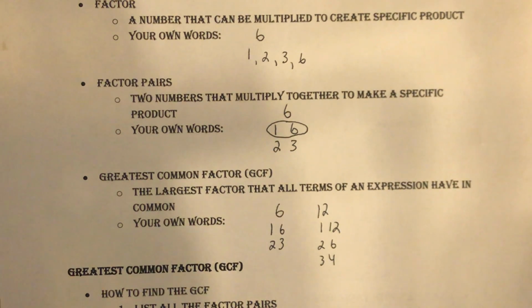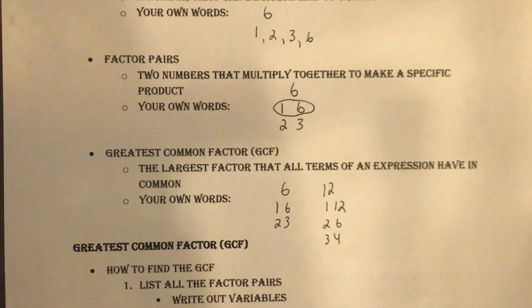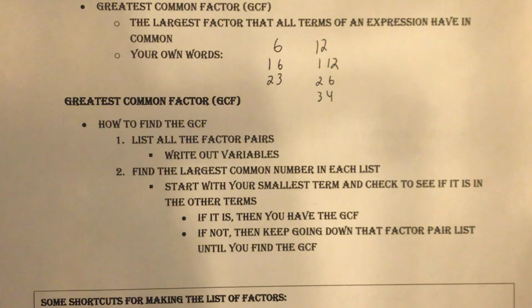So those three terms are going to be terms that you hear over and over throughout this chapter when it comes to factoring. We're going to list our factor pairs, we're going to work with these factors, we're going to talk about the greatest common factor. So let's talk specifically, though, about that greatest common factor. And we're going to talk about today how to find the greatest common factor.